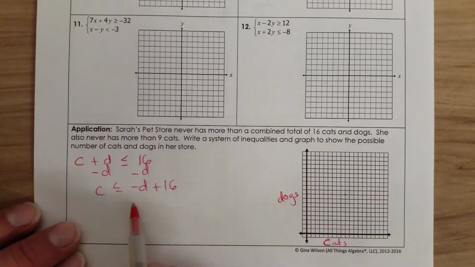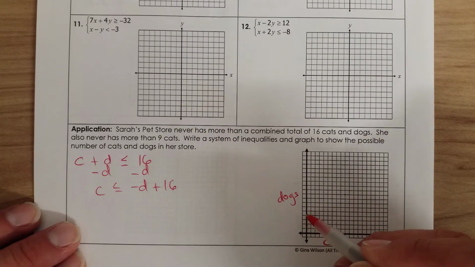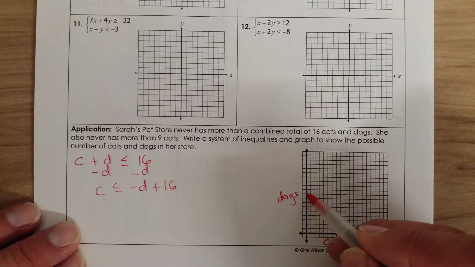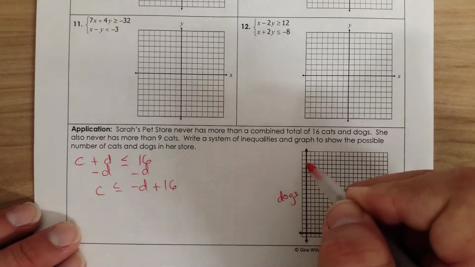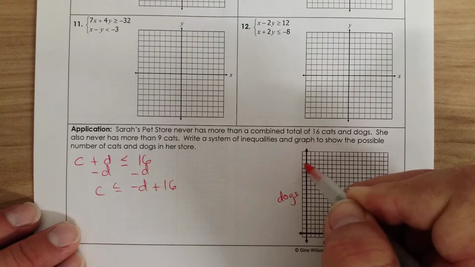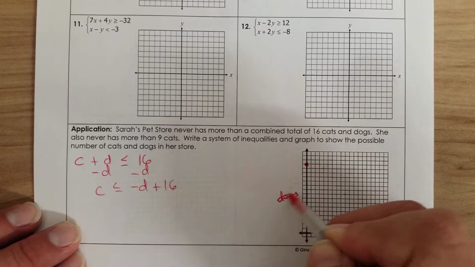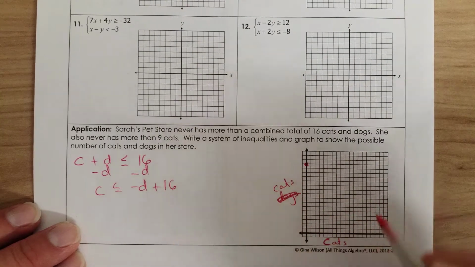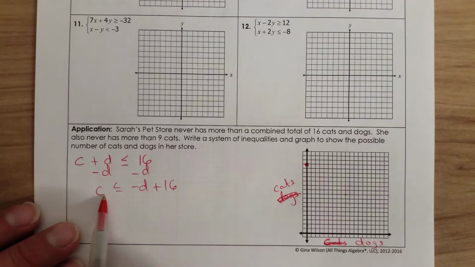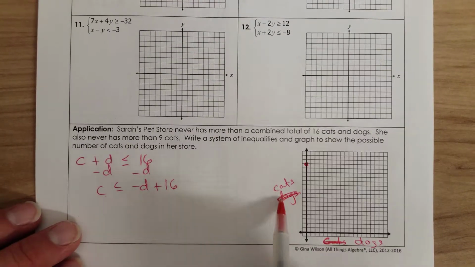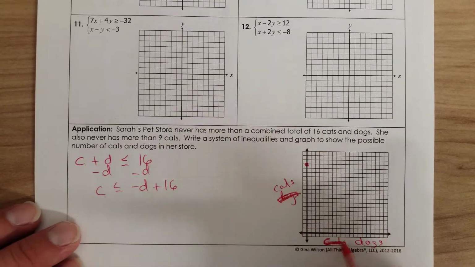I'm going to begin at 16. 1, 2, 3, 4, 5, 6, 7, 8, 10, 11, 12, 13, 14, 15, 16. Actually, this needs to be cats, and this needs to be dogs because I'm calling this Y. So Y is the up and down, so that needs to be cats, and that needs to be dogs.